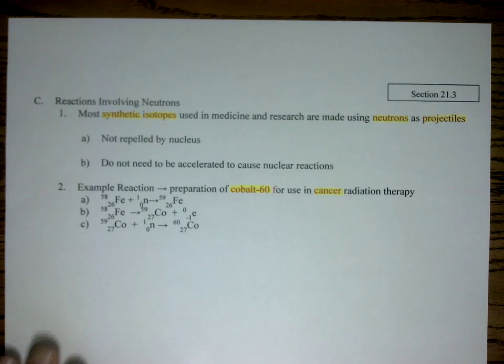To make specific drugs or chemicals used for cancer radiation therapy, they go through this nuclear transmutation process. Cobalt-60 is often used for radiation therapy, and it's very specific how they produce it.